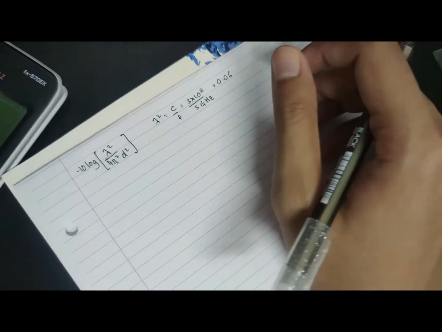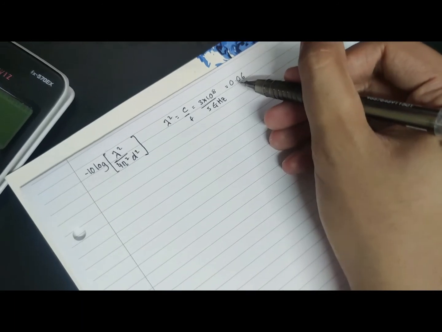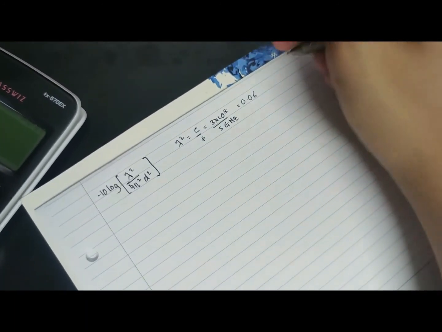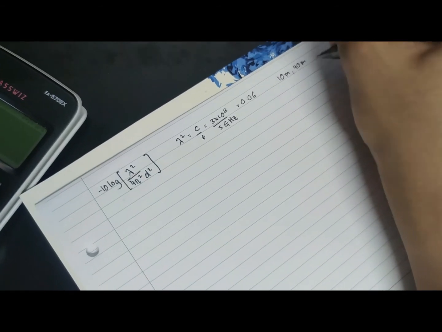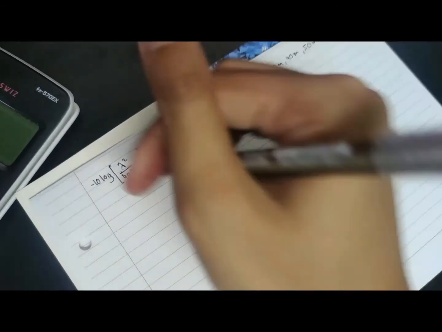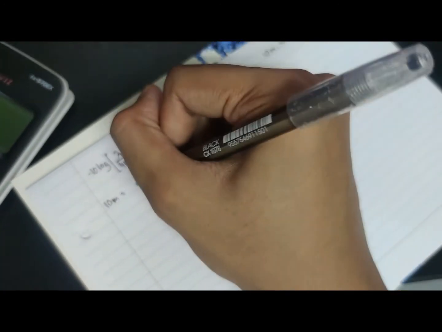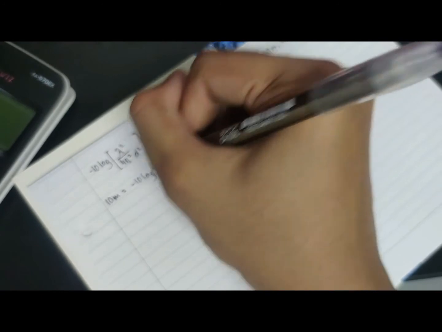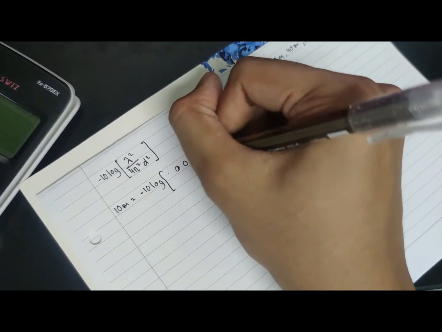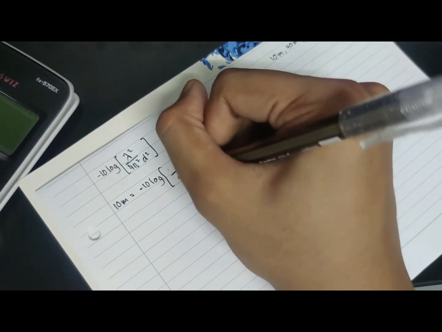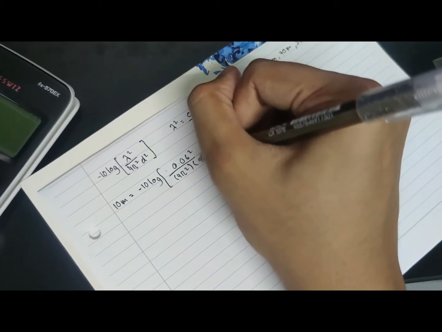Okay, so for 5 gigahertz, lambda is 0.06, and for the distance we'll be using 10 meter, 40 meter and 50 meter. So we will do the 10 meter first. 10 meter is negative 10 log, lambda is 0.06 squared, 4 pi squared, the distance is 10 meter.